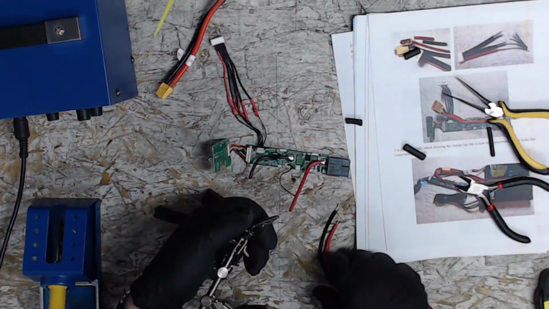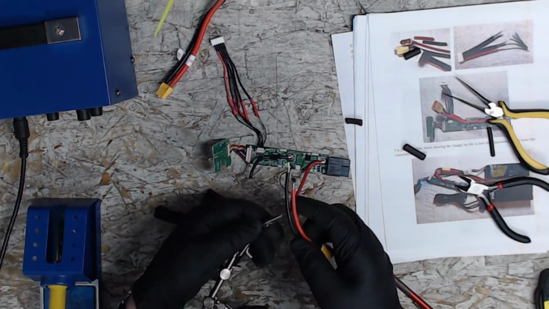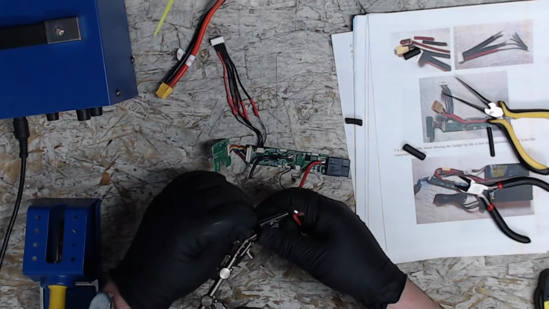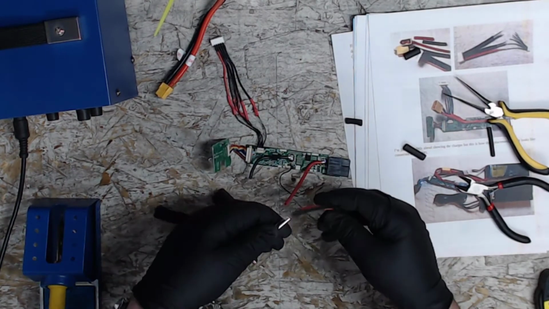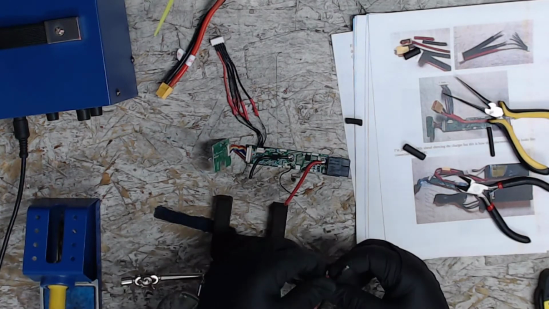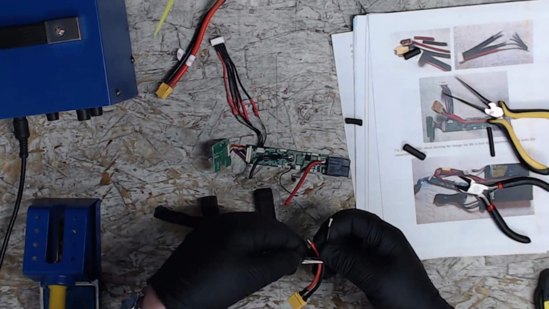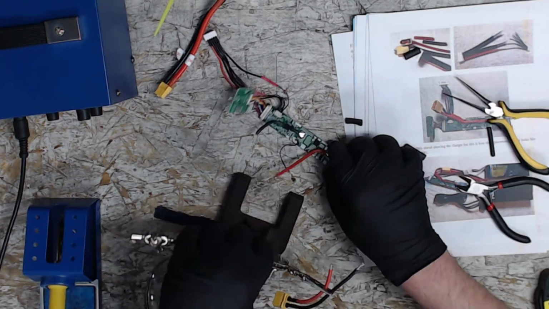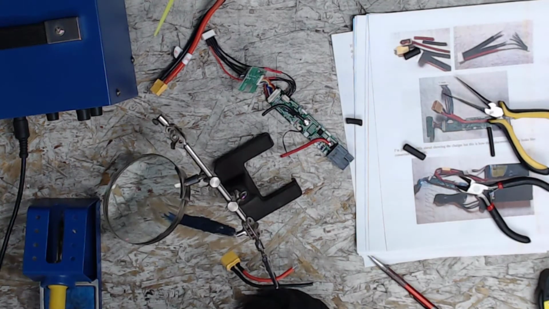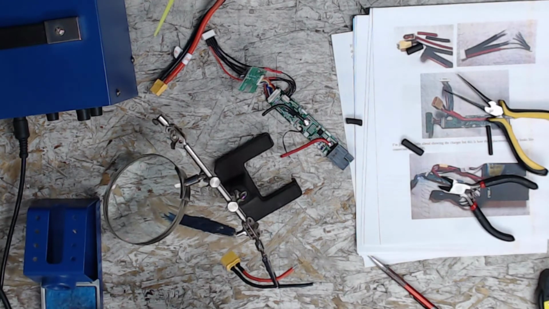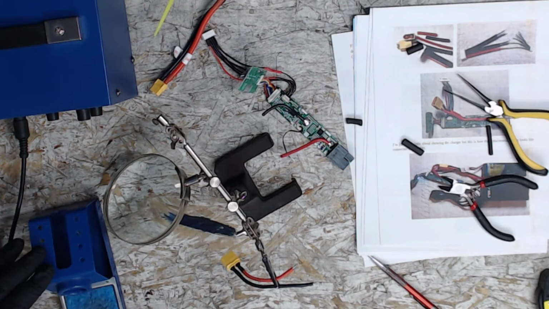Let's get our helping hands. Oh boy, that was a lot of fun. And our red wire, I guess we can tin it while it's here too. Soldering iron heated up. We need our solder.